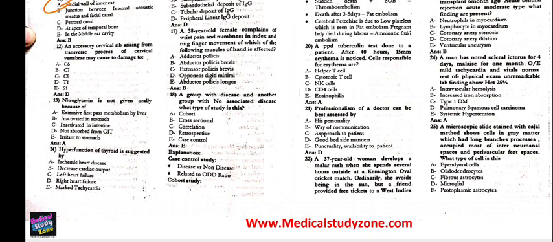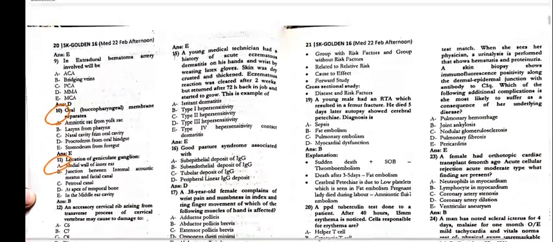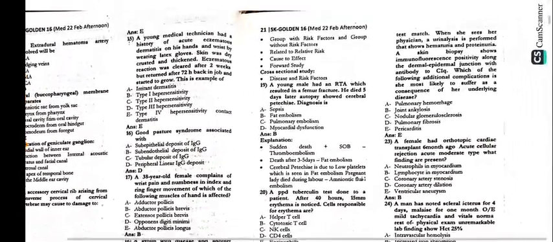Question number 14, hyperfunction of the thyroid is suggested by marked tachycardia. Next, question number 15, a young medical technician had a history of acute eczematous dermatitis on his hands from wearing latex gloves. Skin was dry, crusted and thickened. Eczematous reaction cleared after 2 weeks, but returned after 72 hours back on the job. This is an example of type 4 hypersensitivity.